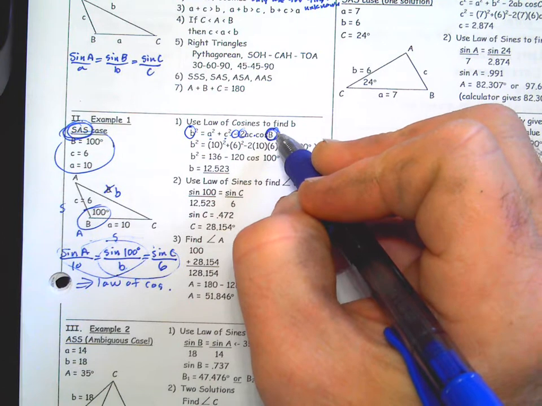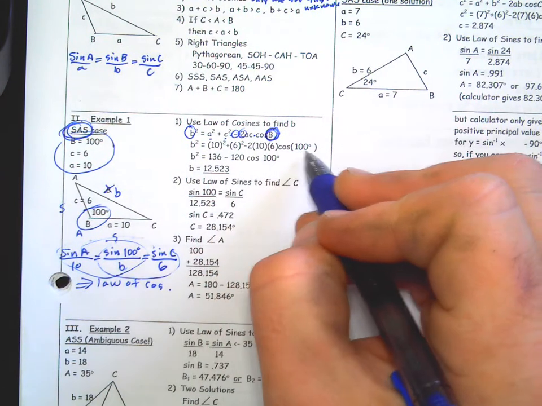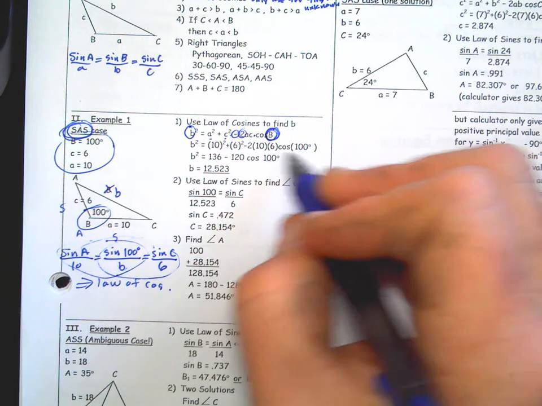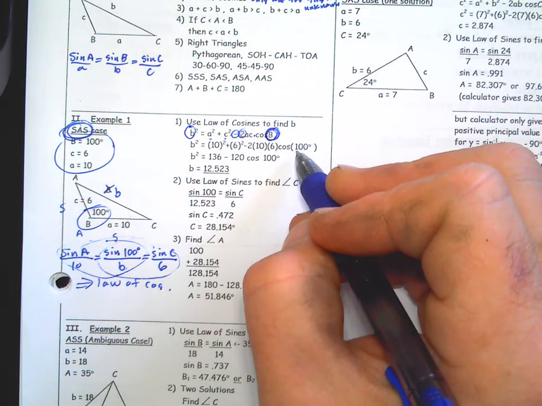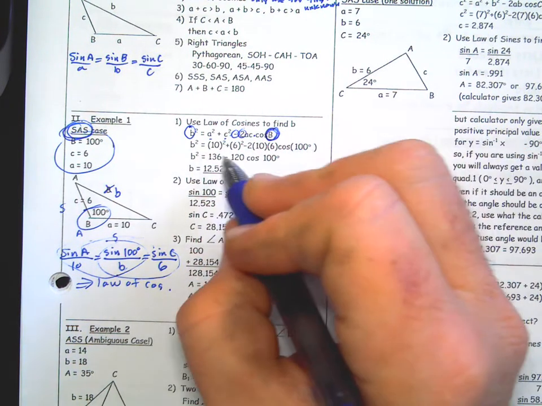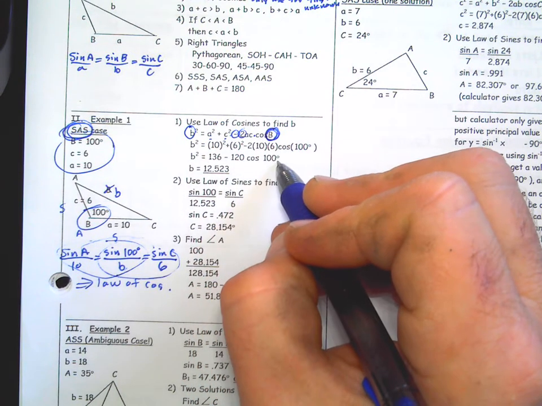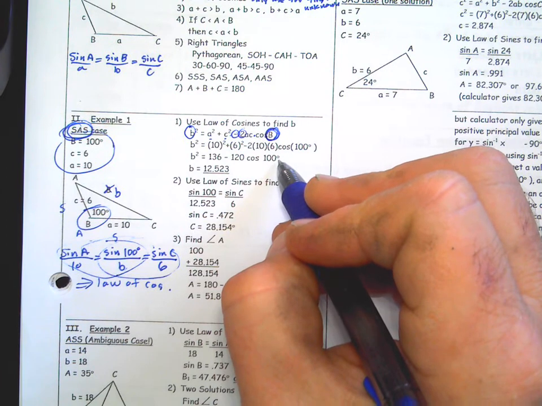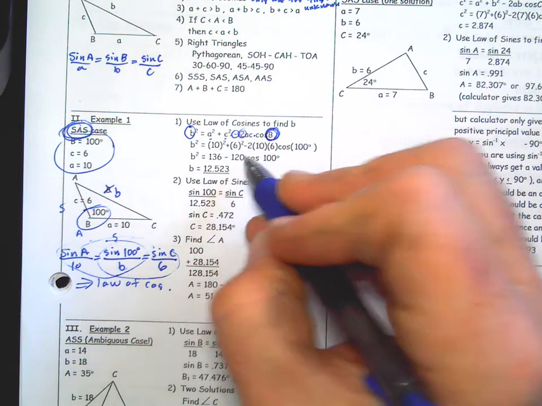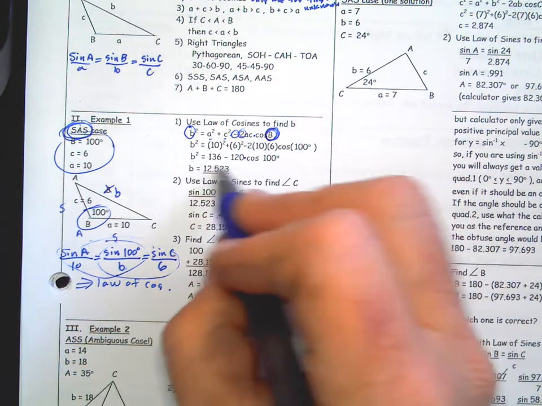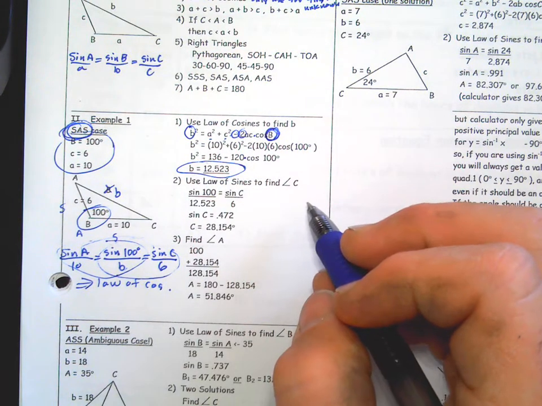Okay, write that down, plug everything in very carefully, show your work so I can give you partial credit on your test if you make a little mistake, which is so easy to do. Follow order of operations. You cannot do 136 minus 120 is 16 and then multiply times cosine. You're violating PEMDAS. You're violating order of operations. Multiplication comes before subtraction. Okay? Solve. Find your answer, little b.